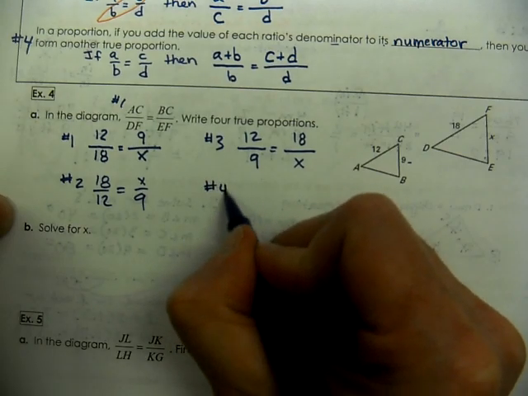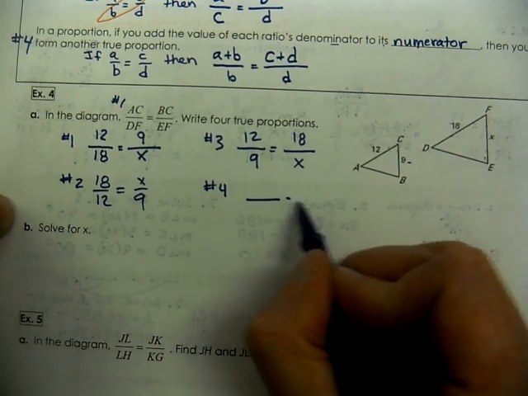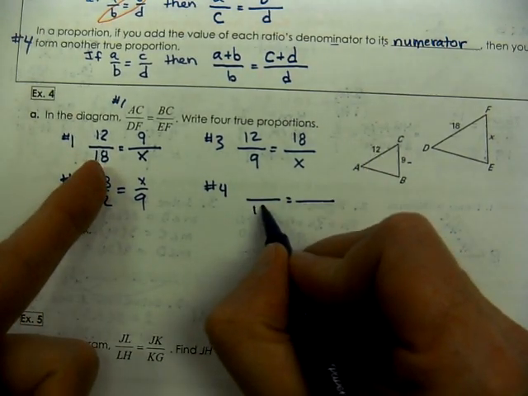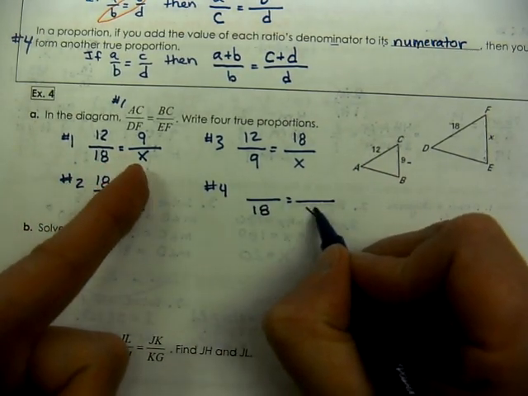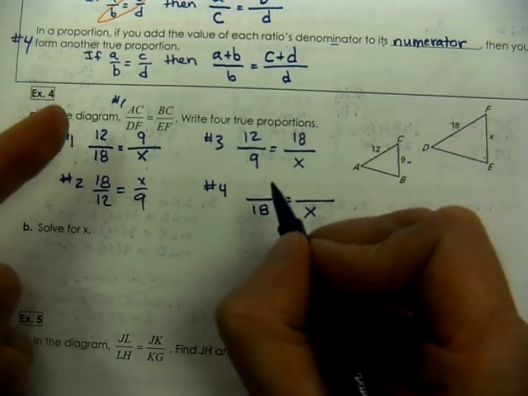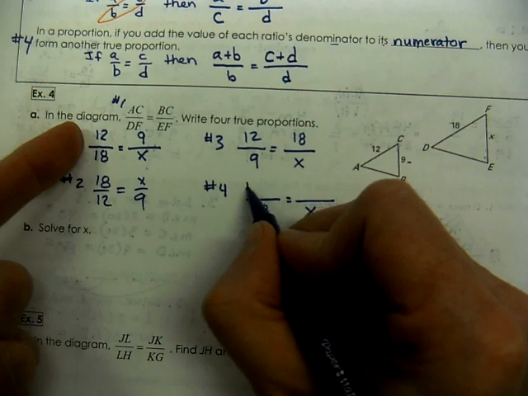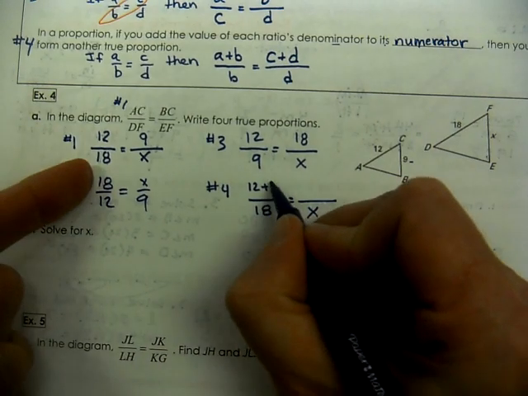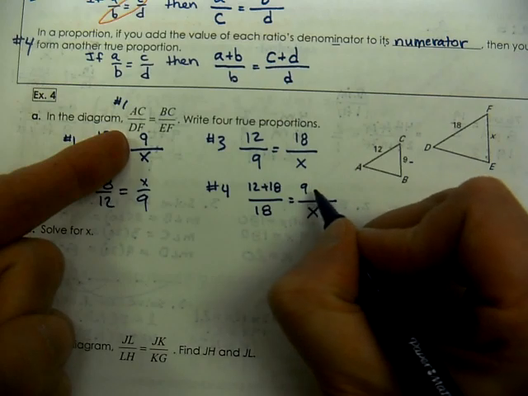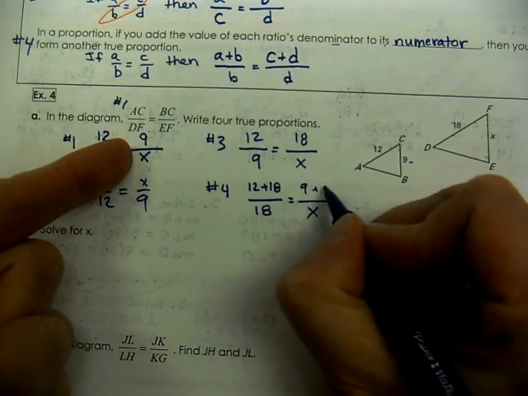Here's the fourth pattern. This is the weird one. All right, so again, you're going to take the bottom and keep it the same. So that's still an 18 and that's still an x. This pattern says you're going to take that bottom value and add it onto the top. So you're going to have a 12 plus the 18. And then on the right side, you have a 9 plus the x.